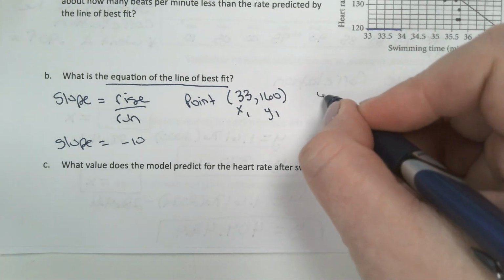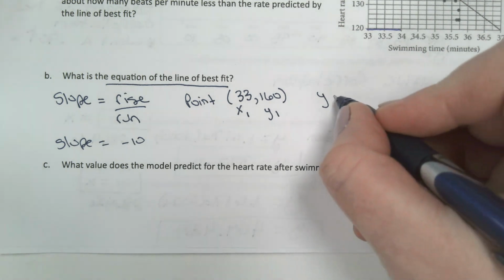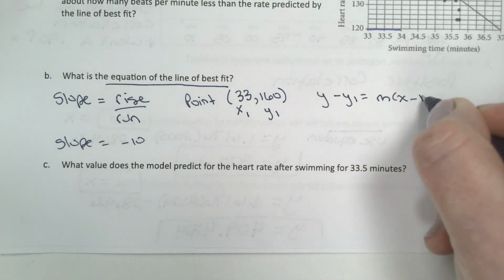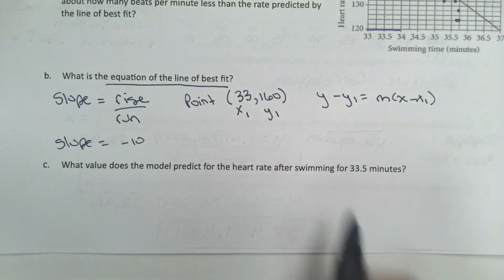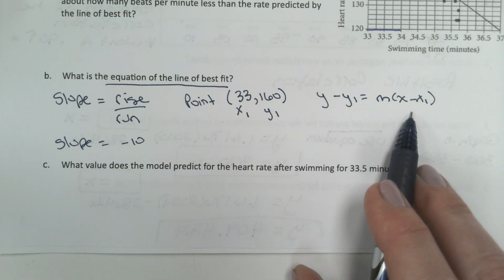And from above, I'm rewriting the equation. So I have y minus y1 equals m times x minus x1.